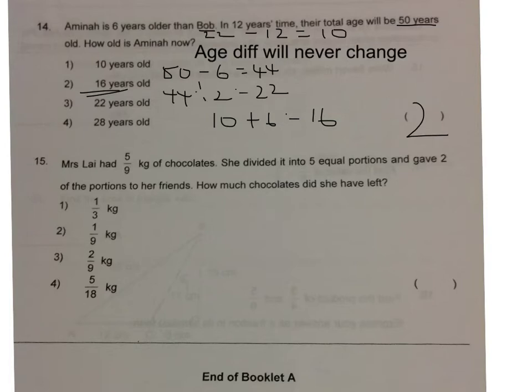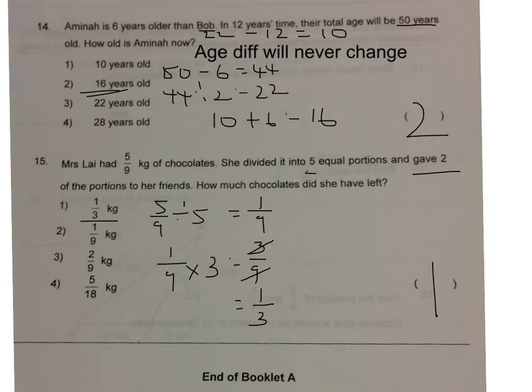Now we move to question 15, the last question of this paper, an MCQ. Mrs. Lai has 5/9 kg of chocolates. She divided it into 5 equal portions and gave 2 portions of it to her friends. How much is left? So I have 5/9, divided by 5 equal portions. 5/9 divided by 5 is actually just 1/9. If I give away 2 portions, I will be left with 3 portions. So 1/9 times 3 will be 3/9. In simplest form, divided by 3, 1/3 kg. So question 15, answer is 1.